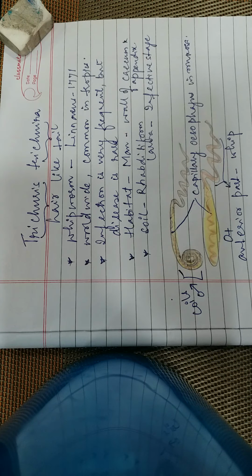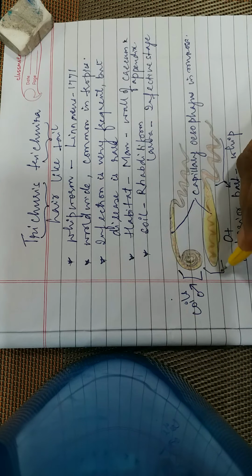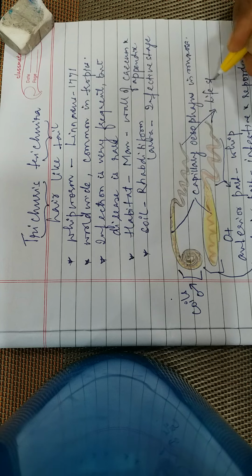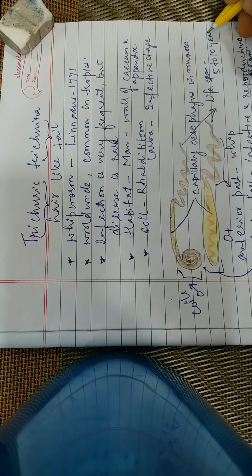This is the anterior part, and in the posterior part of both the male and the female parasite we can see the presence of intestine and reproductive organs. The lifespan of the male and female parasite is up to 5 to 10 years.